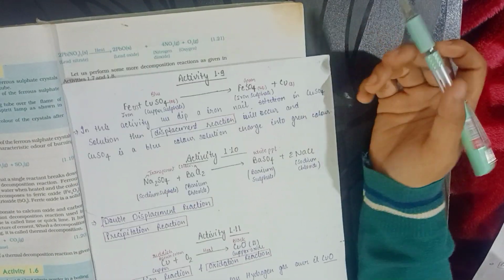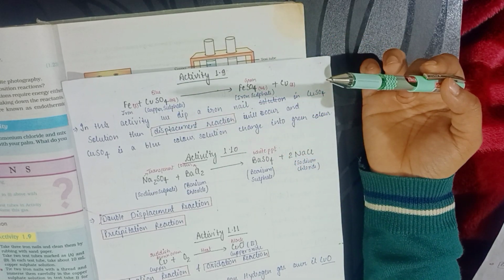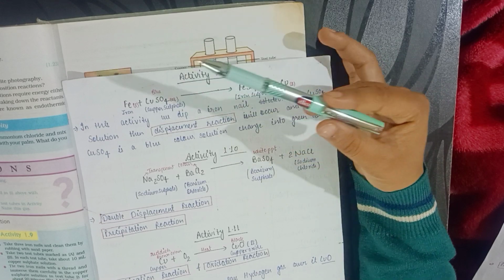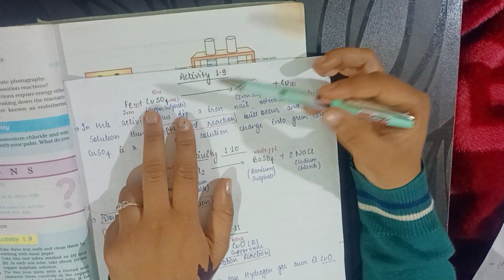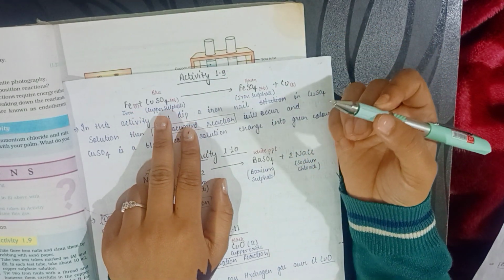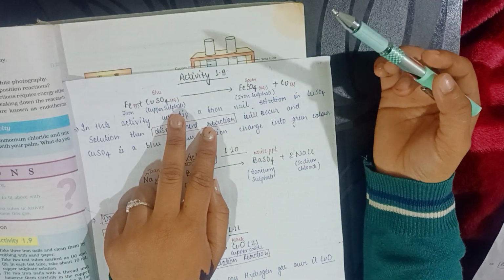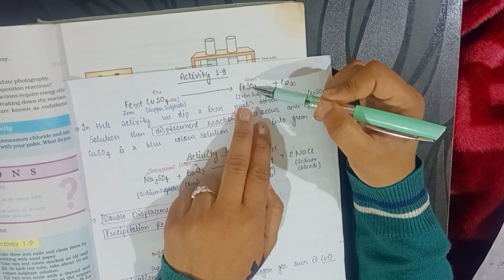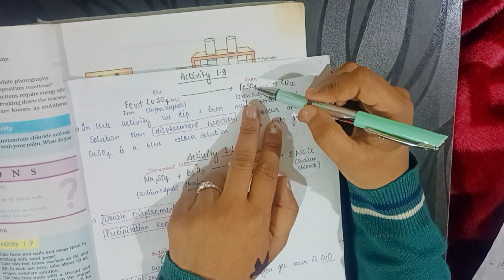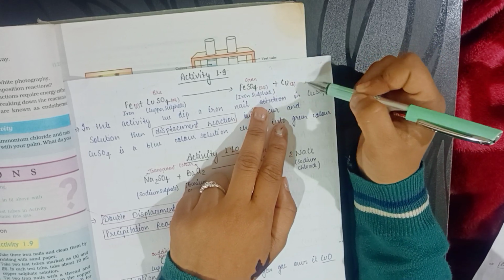Now we will discuss activity 1.9. In activity 1.9 we take iron nails and put them into copper sulfate solution. We take iron, Fe, plus CuSO4. The copper sulfate solution is blue in color. When we react the iron with copper sulfate solution, the color changes from blue to green and it forms FeSO4, ferrous sulfate solution, and Cu, copper, is released.